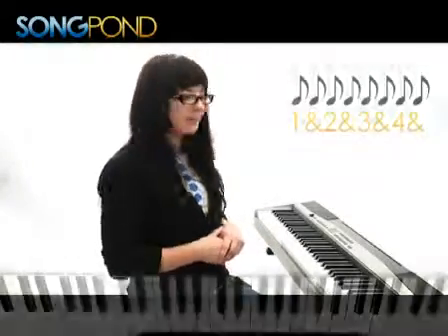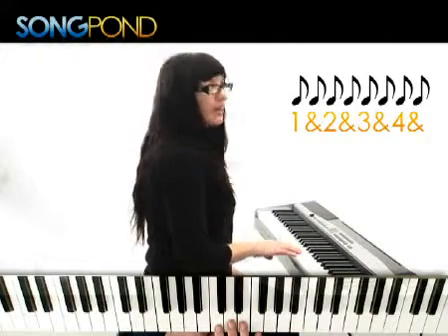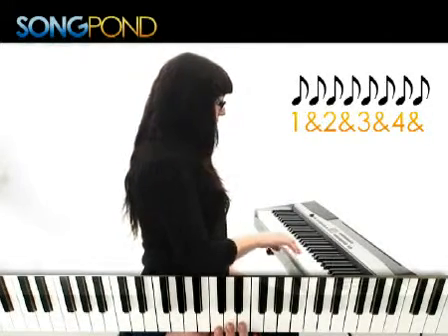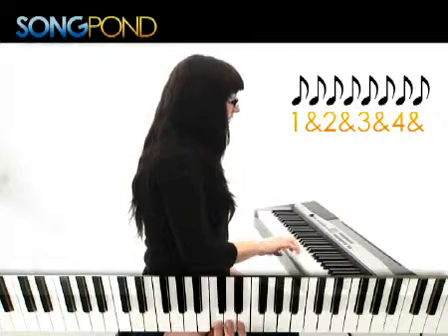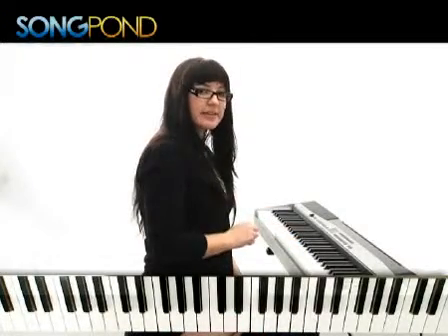Let's try playing a note on the keyboard. We're going to count 1 and 2 and 3 and 4 and, and we're going to play all the eighth notes in the bar. 1 and 2 and 3 and 4 and. So that was our 8 eighth notes in the bar.